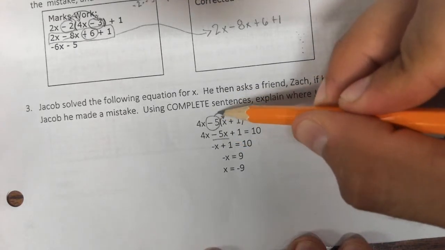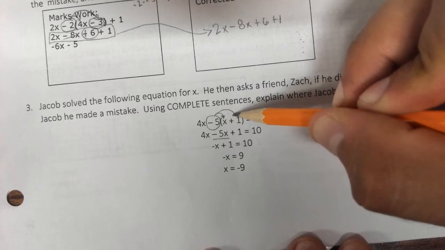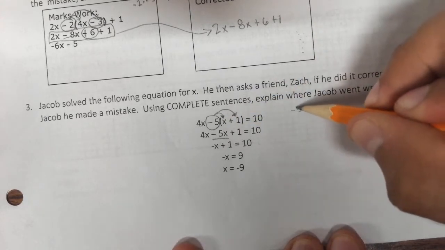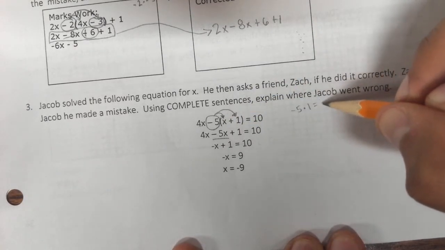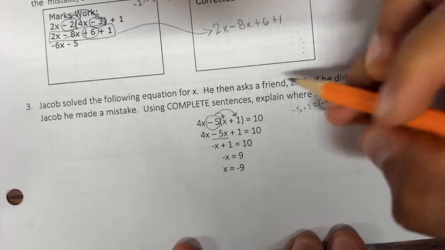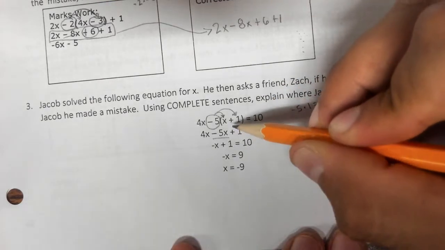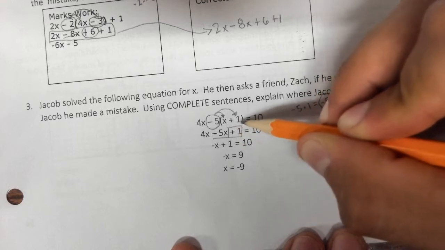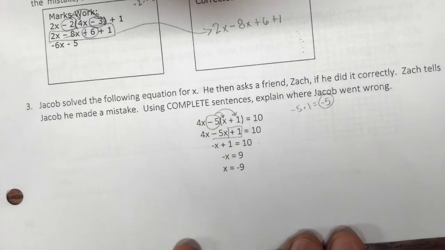That second distribution step, negative 5 times 1, should give us negative 5. And instead, he writes in a positive 1.